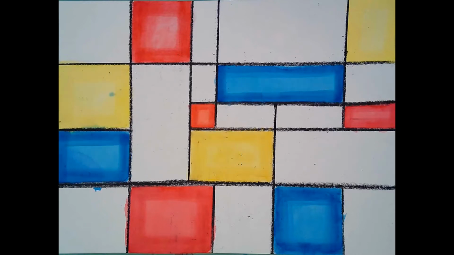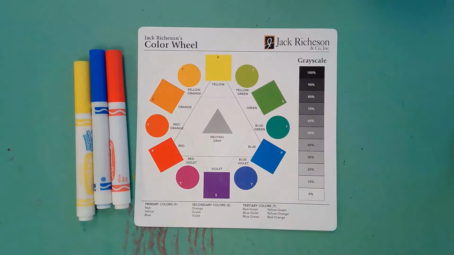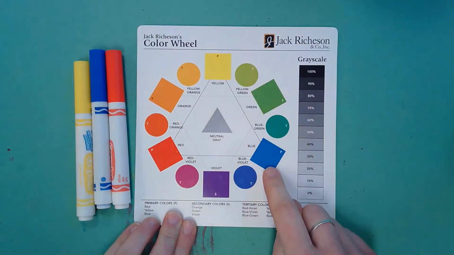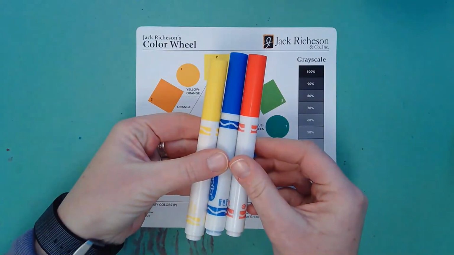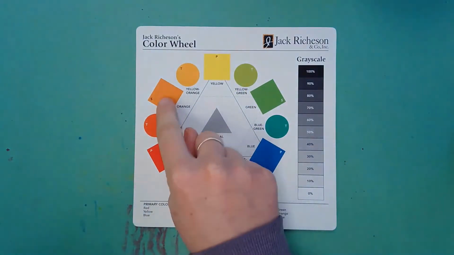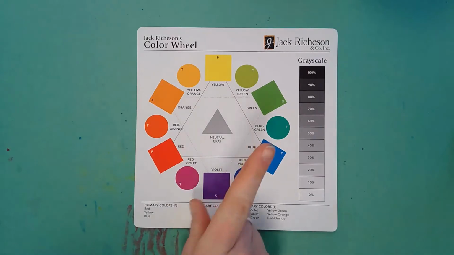Today we will be creating a Piet Mondrian style drawing or painting using lines, squares, rectangles, and the three primary colors, red, yellow, and blue. Red, yellow, and blue are called the primary colors because you can't mix any other colors together to create them, like you can with the secondary colors of orange, green, and purple.